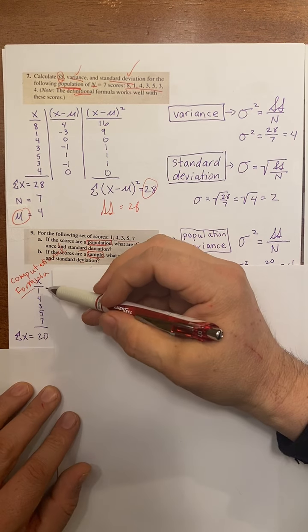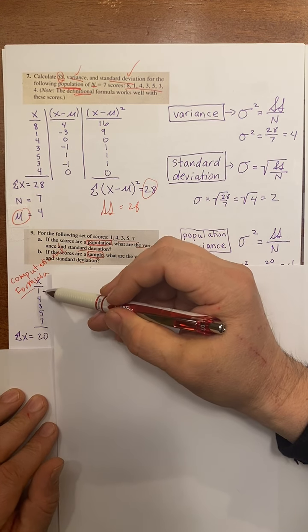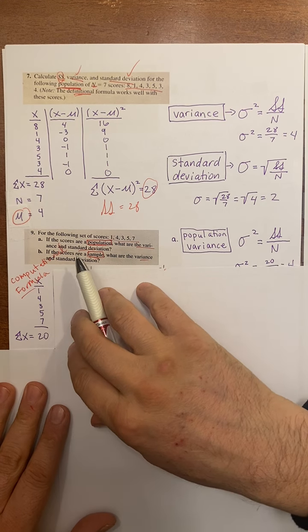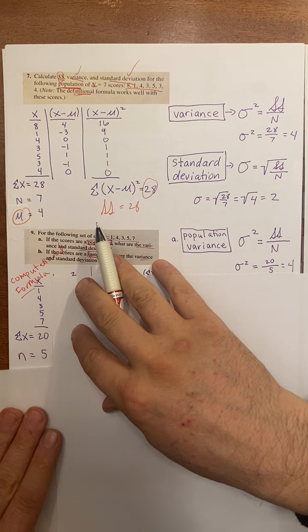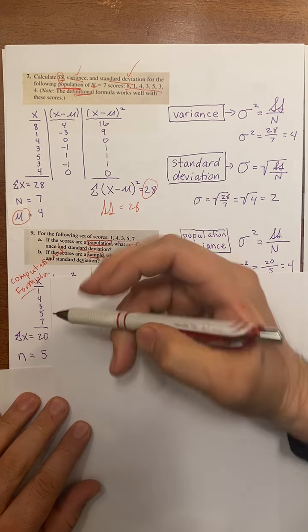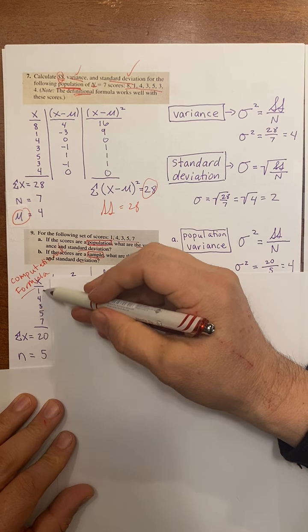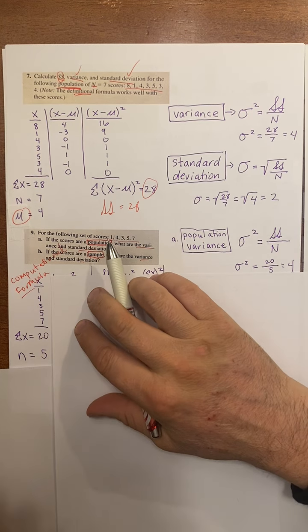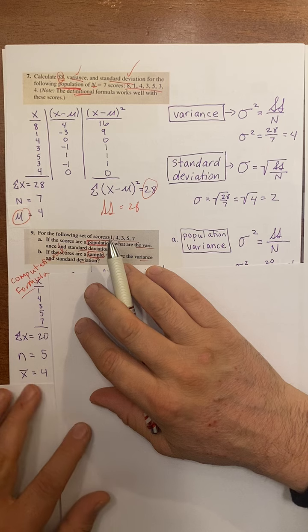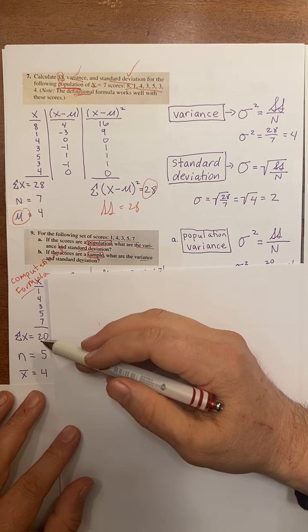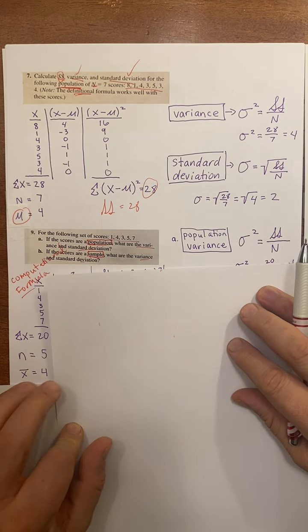Remember, it started off with us creating the table, finding out what our sum of x is, and also finding out what our n is, right? So all the scores added up equals 20. The number of scores that we have is 5. And then we don't need to do this, but I've also gone and calculated the mean of the group. The way that I did that was just simply divided the 20 by 5.